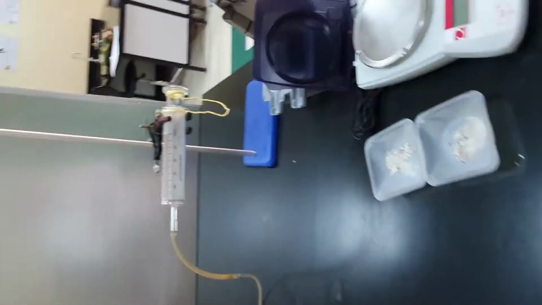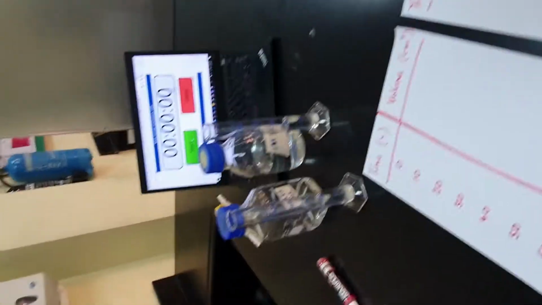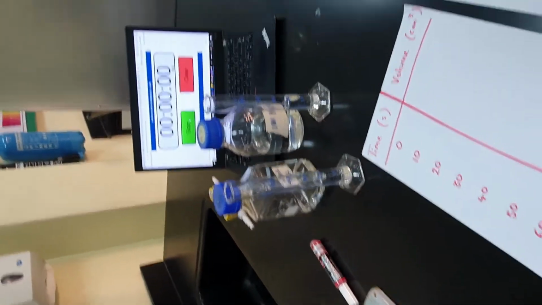Today, because you haven't had the chance to do this in the lab yourself yet, I'm going to show you how you'd go about measuring the rate of reaction in the lab and calculating rate of reaction from the graph that you would produce. So we have some equipment here that I've shown you in class and also some different reactants I'm going to introduce you to now.